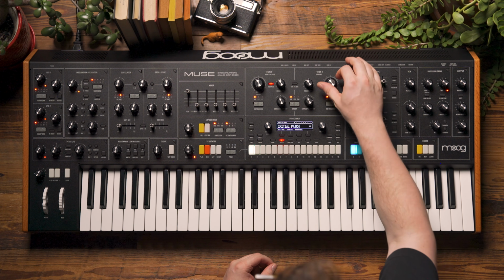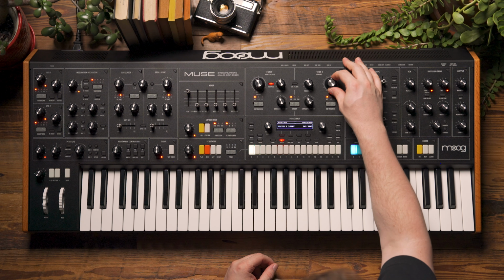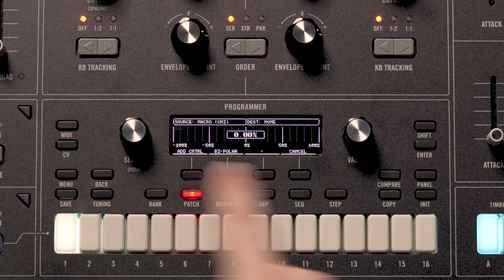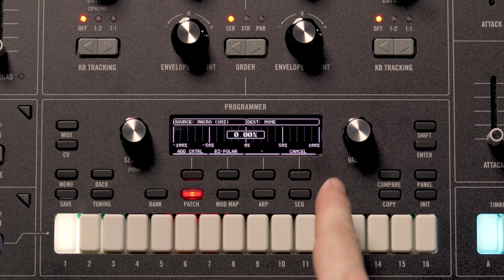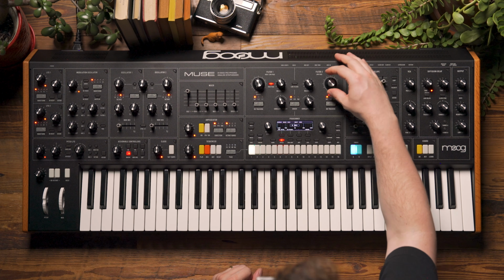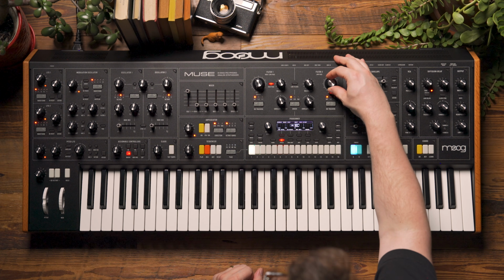And now what I'm going to do is set filter 2's cutoff around 50%. And I'm going to go over to the assignable controller section and hit the macro button. This is going to bring up our modulation quick assign screen. And what I want to do is set it up so that the macro knob controls filter 2's cutoff. So I'm going to move the cutoff knob and set a positive modulation depth around 50%.